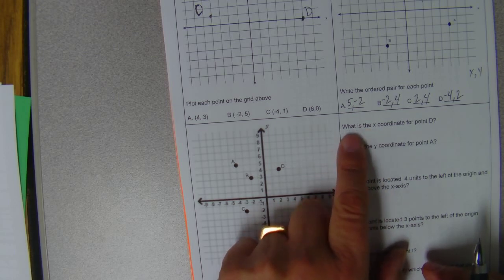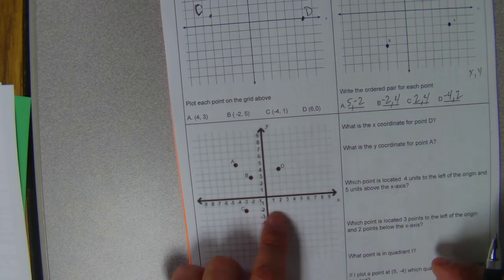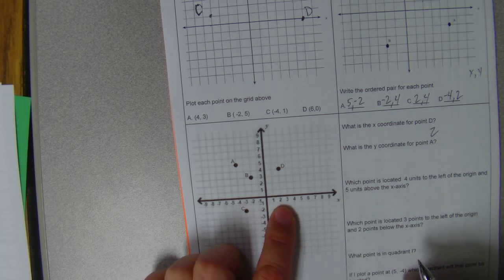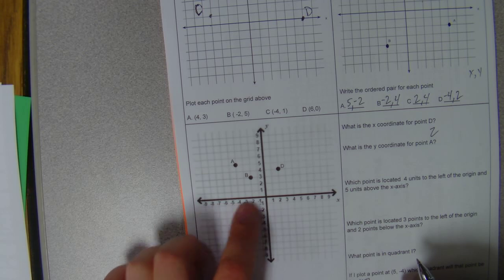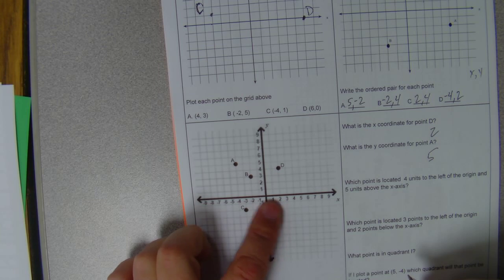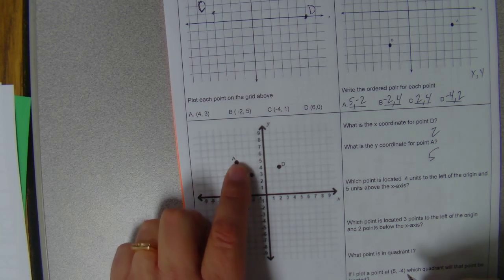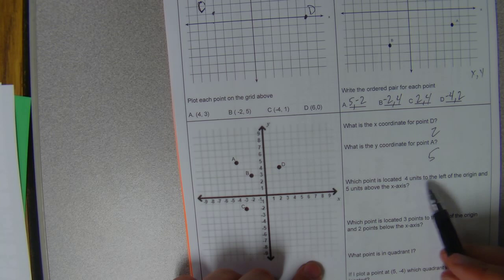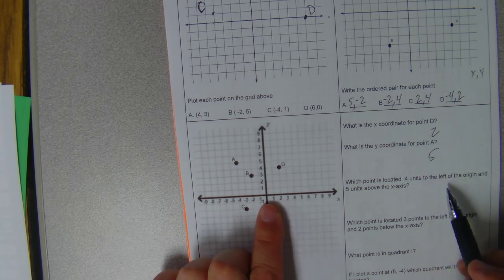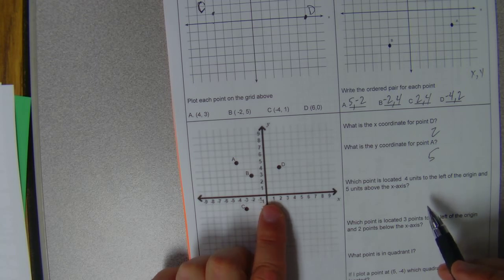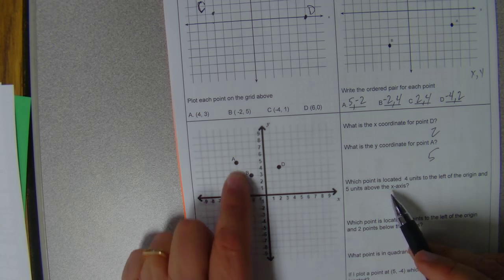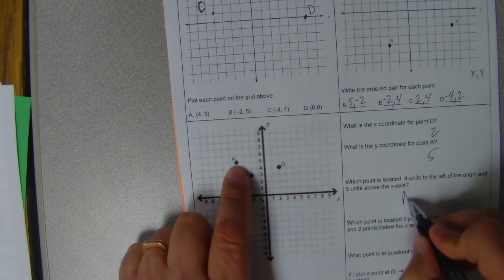So let's move on. What is the X coordinate for D? D, the X coordinate is 2. What is the Y coordinate for A? It is 5. Y is the second coordinate, so it's over -4 and up 5. Which point is located 4 units to the left of the origin? Well, here's the origin, and you want to go 4 units to the left, 1, 2, 3, 4, and then 5 units above. So there we go. That's A.